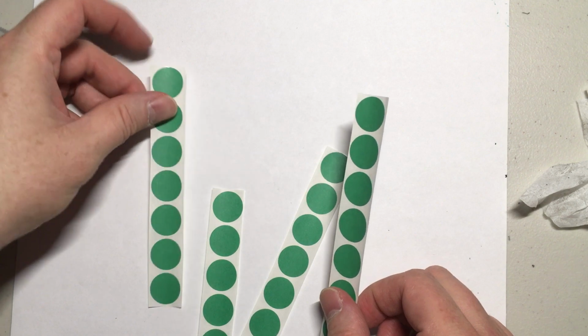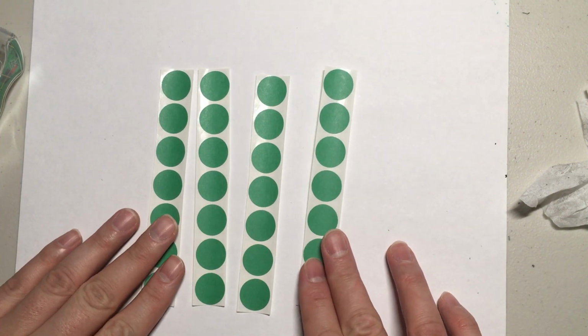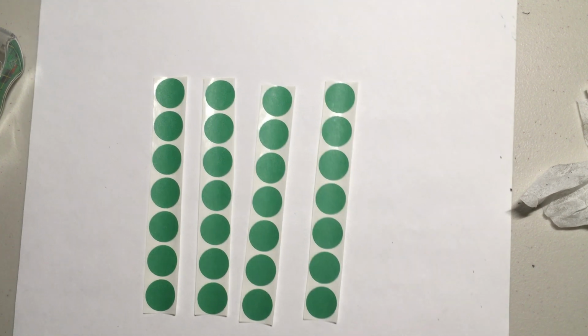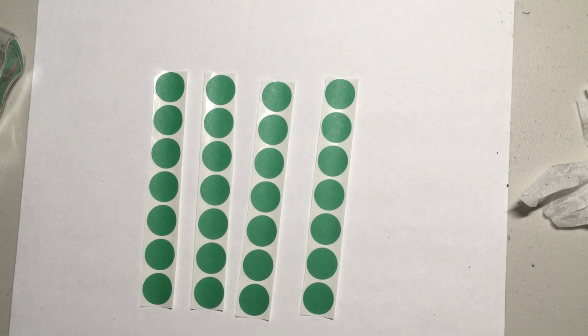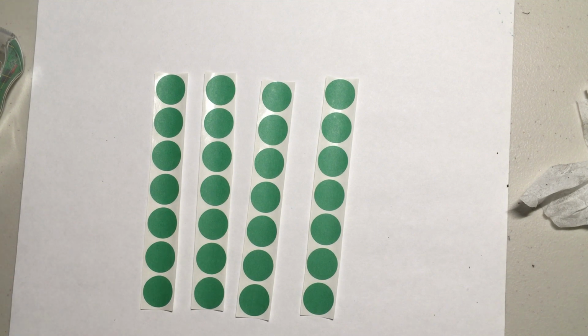And kids are really clever with this stuff too. They surprise me all the time. Here I have 4 equal groups of 2, 3, 4, 5, 6, 7. 4 equal groups of 7. You can ask your kid, well, how many do you think you actually have there altogether?